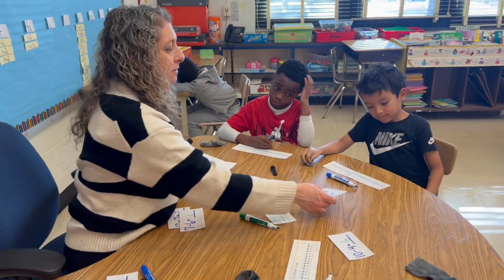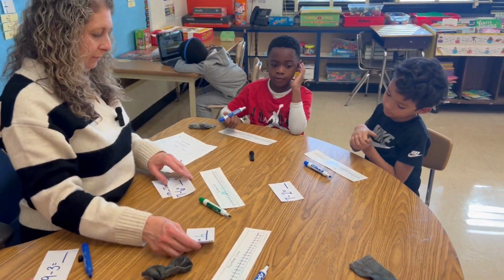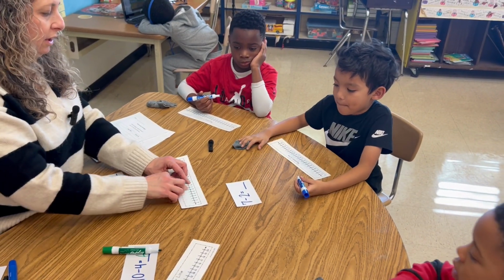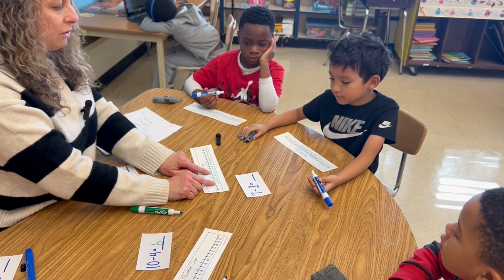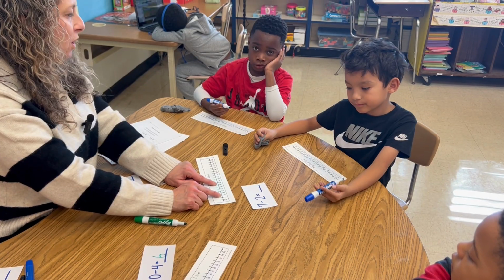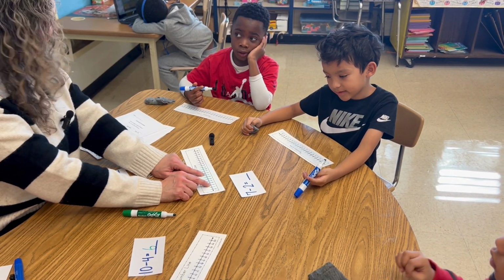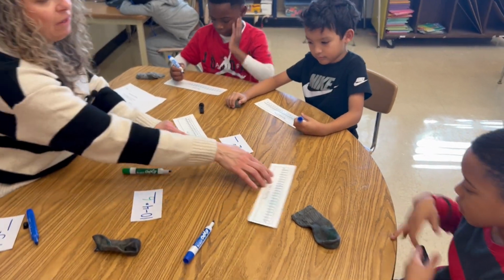Let's do our next one. What is the problem? 7 minus 2. Are these close together? Look over here, look at my number path. Are 7 and 2 close together or far apart? Far apart. Do you think we should count on or count back? Back. Okay, let's try it. Go ahead. Use your number path.